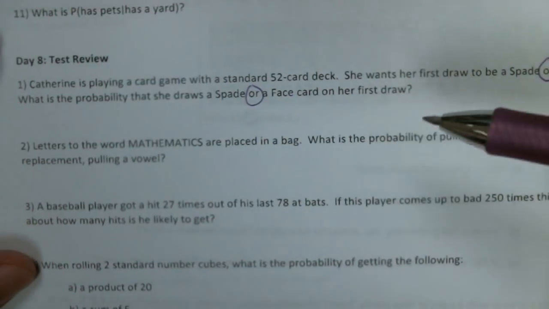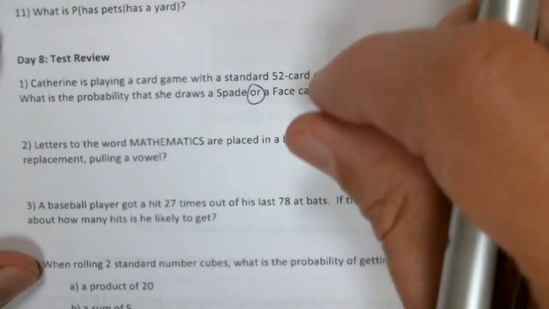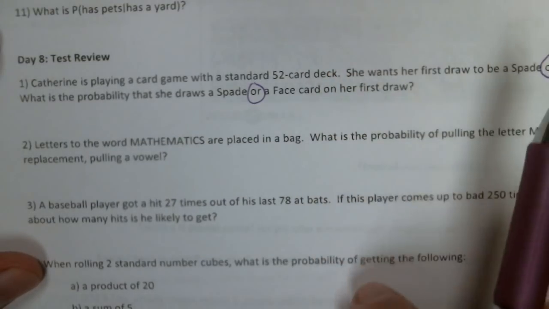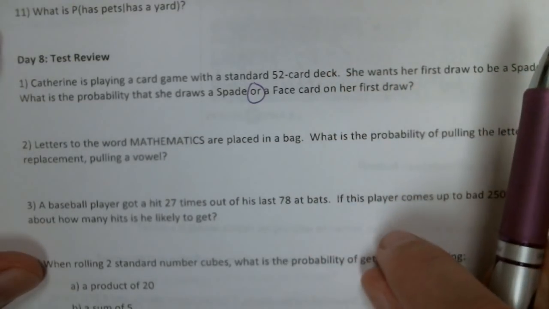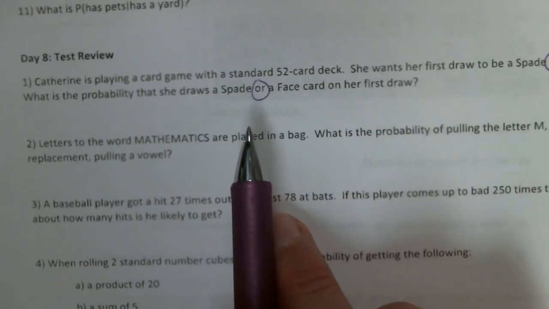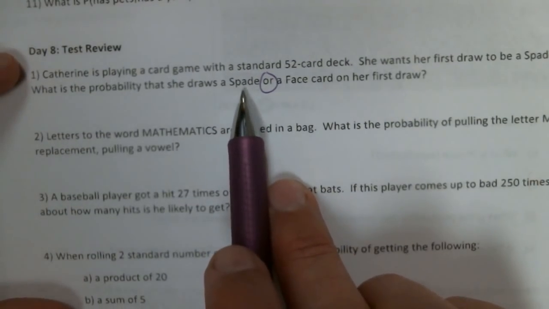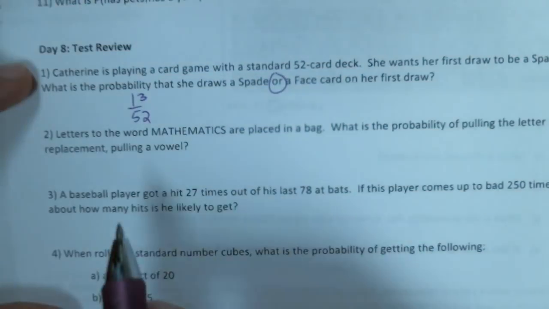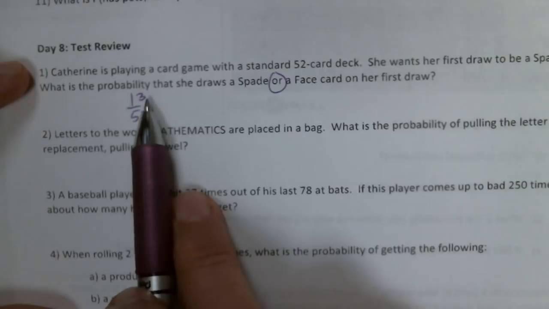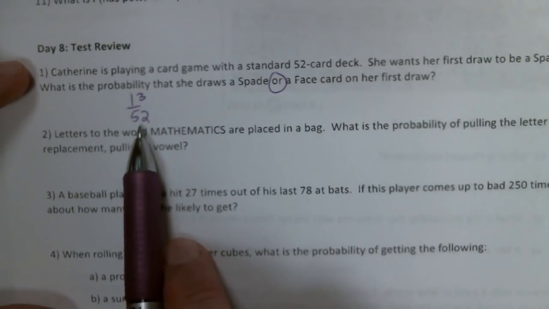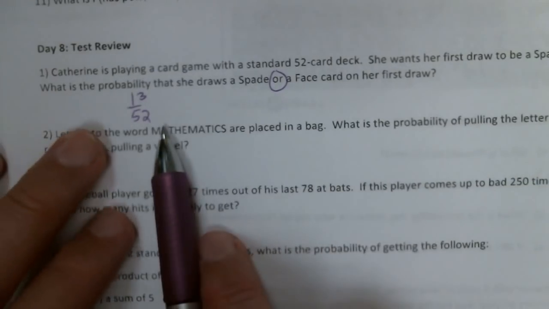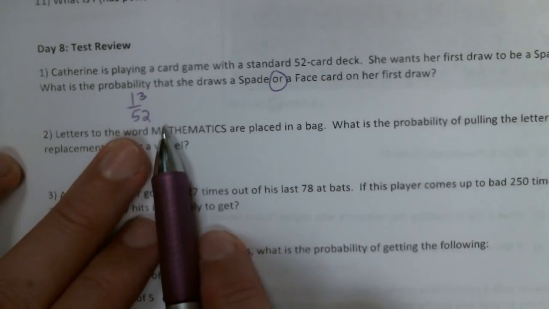Okay. When you see the word and, I'm drawing multiple things. I'm going to draw a green marble, and then a blue marble, and then a yellow marble. You're drawing more than one thing. Okay, when you see the word or, it's one thing. Okay, so what we're going to do, we're going to add our probabilities. What's the probability of drawing a spade? There are 13 spades in the deck. There are 4 suits. There are 13 hearts, 13 spades, 13 clubs, 13 diamonds. 13 out of 52. Okay, all right, so we've got 13 out of 52 spades.